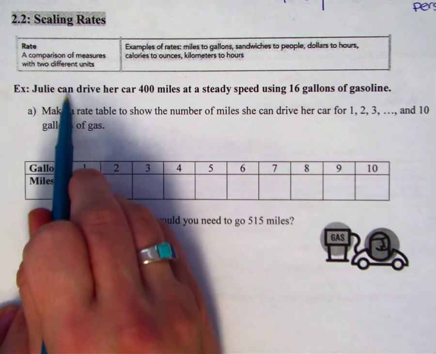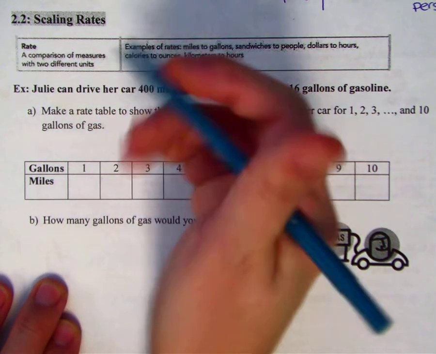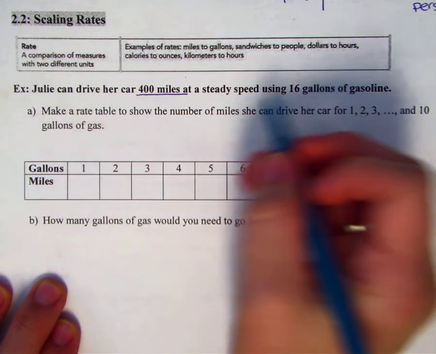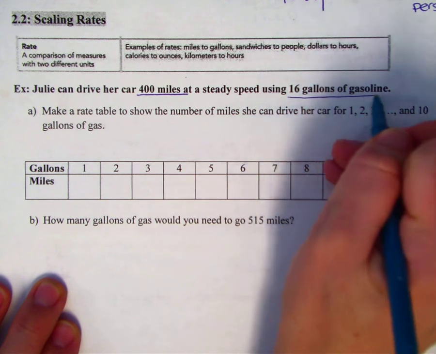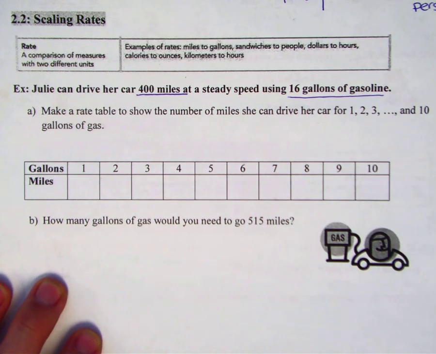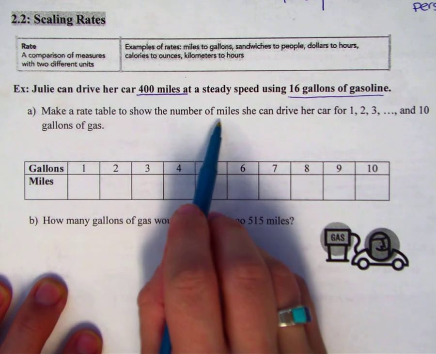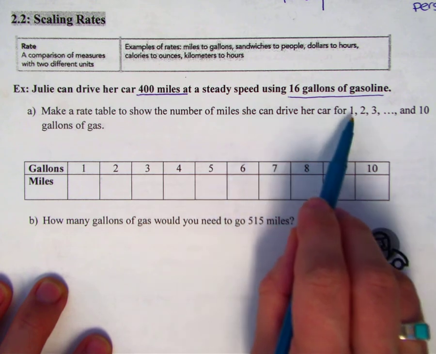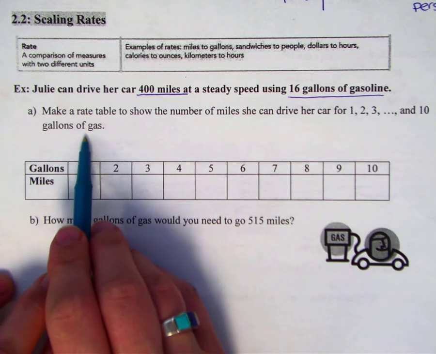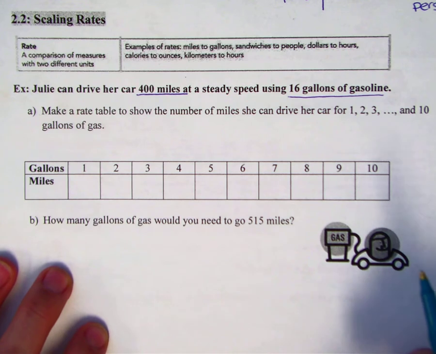So we have Julie can drive her car 400 miles at a steady speed using 16 gallons of gas. So we're going to make a rate table to show the number of miles she can get her car for 1, 2, 3, all the way up to 10 gallons of gas. How far is she going to be able to go for each of those?